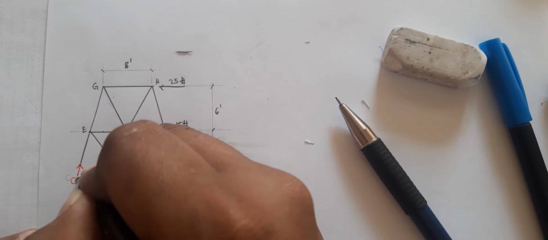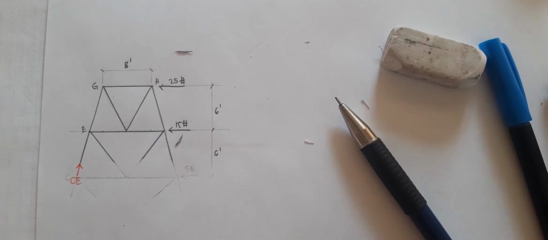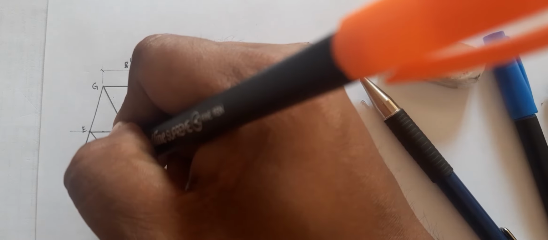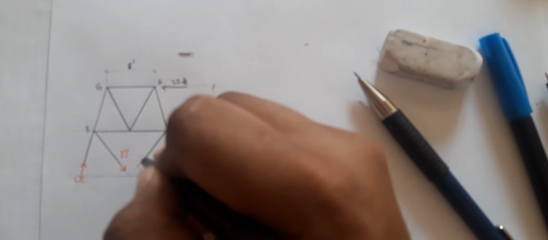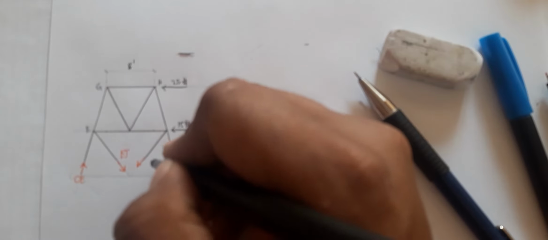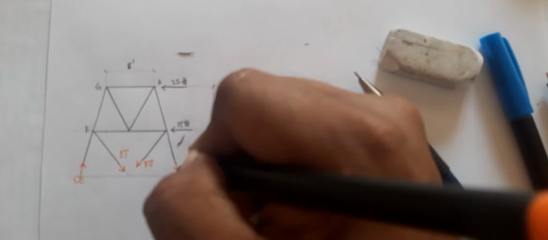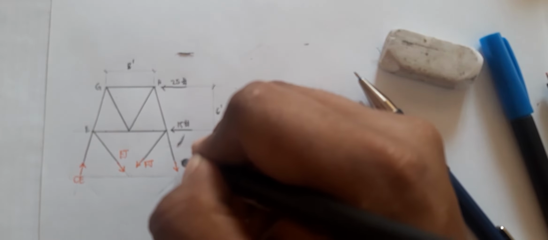That would be CE. Next, we don't know the direction for this one. Let's just assume that it is tension. That is your EJ. Next is this one. Let's denote this one as FJ. And then this one is DF.